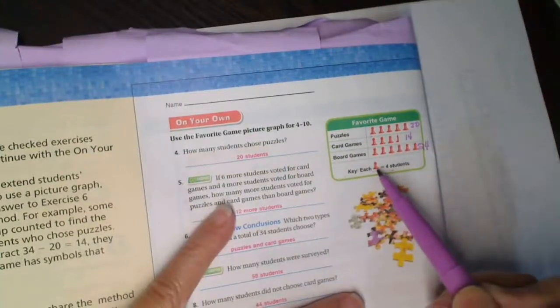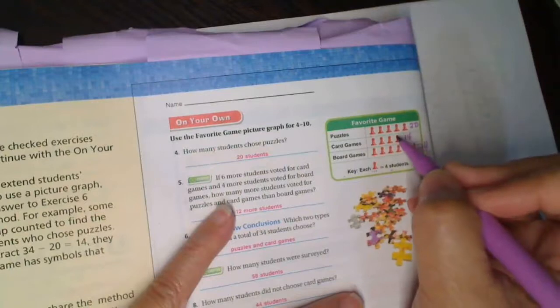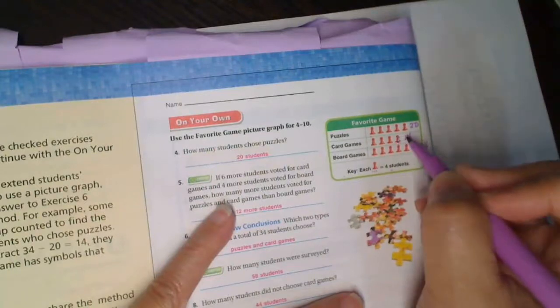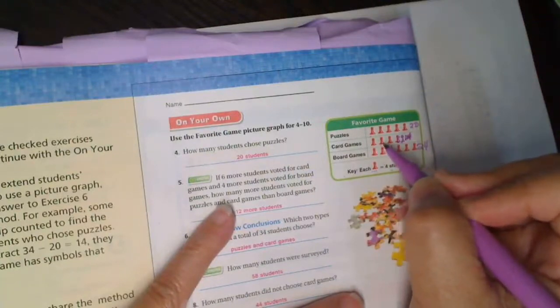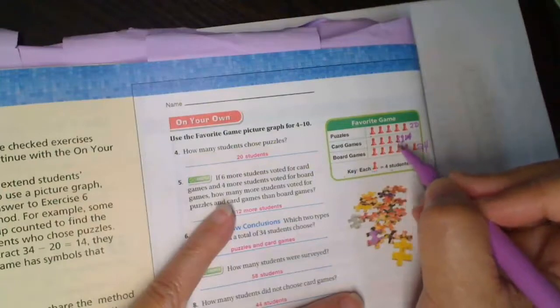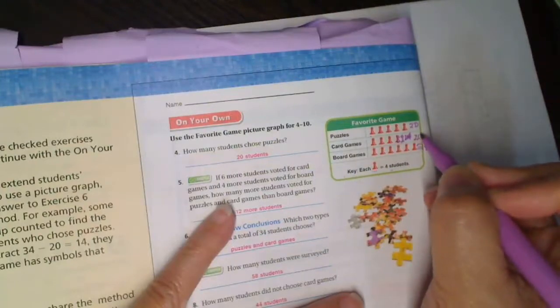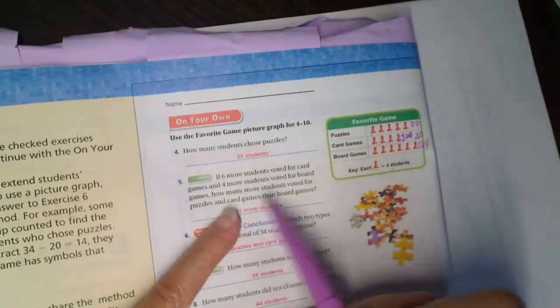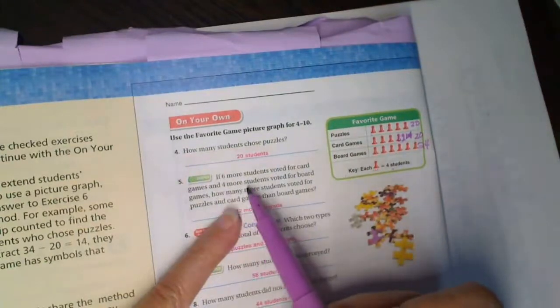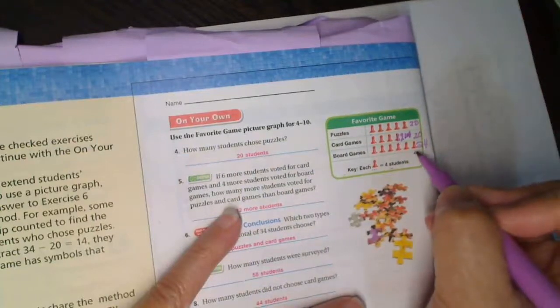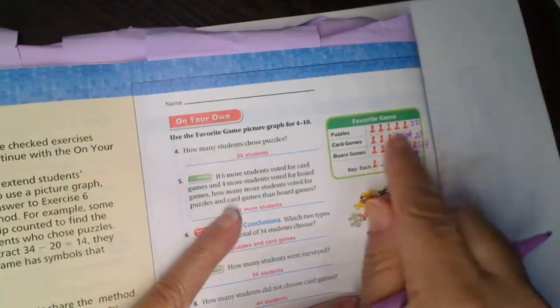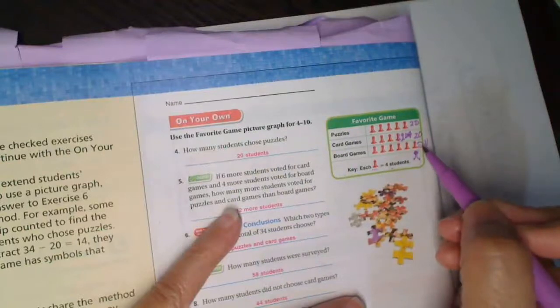There we go. If 6 more students voted for card games, so I'd have to add 6. That would be 1 piece and a half. So let me do that. Let me put my half here, and let me add another piece. And then instead of 14, I have 4 plus 4, 8 plus 4, 12 plus 4, 16 plus 4, 20. Then it says, and 4 more students voted for board games. That means I have to add an extra piece to board game. I'm going to put it on the bottom because it doesn't fit there. So I have to add 4 more to this 24, which gives me 28.